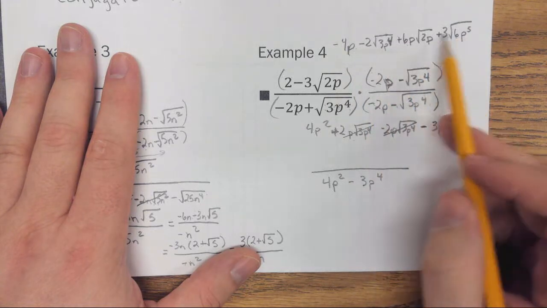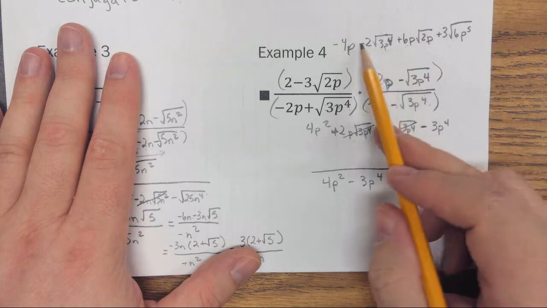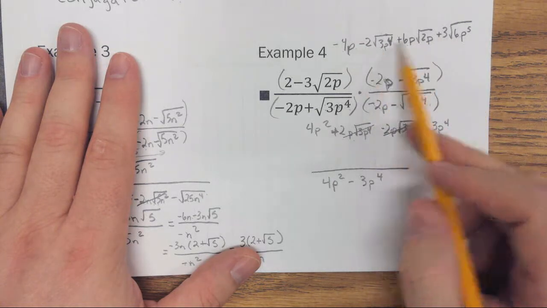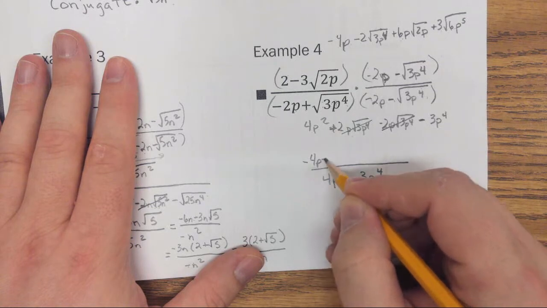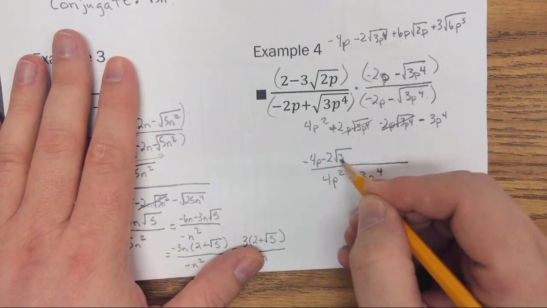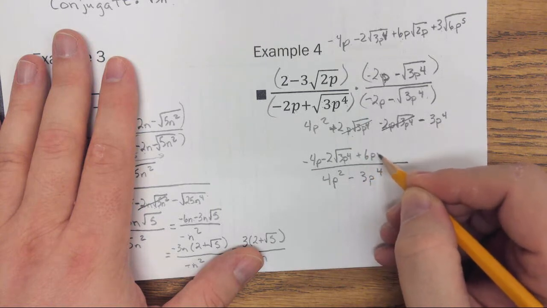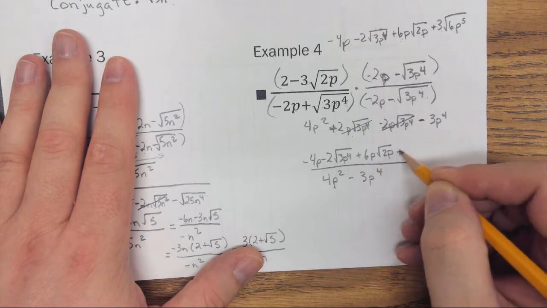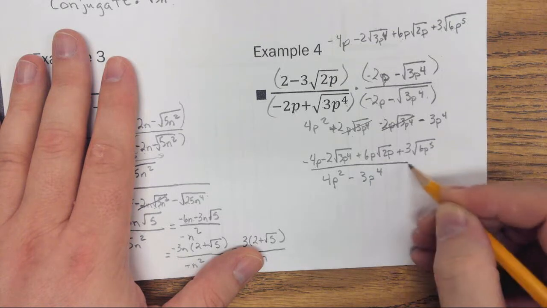Nothing really can combine together on all these. None of these all have p's in them. None of them all have 2's and 3's in it. So this is just going to be negative 4p minus 2 radical 3p to the fourth plus 6p radical 2p plus 3 radical 6p to the fifth.